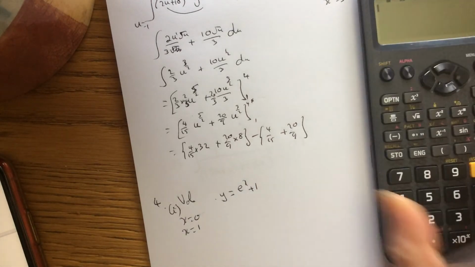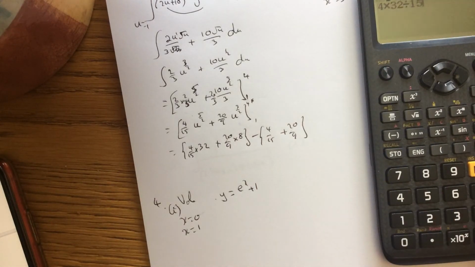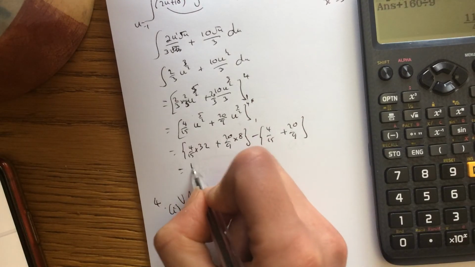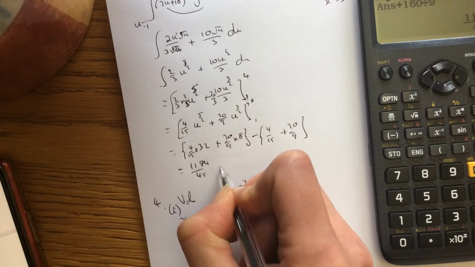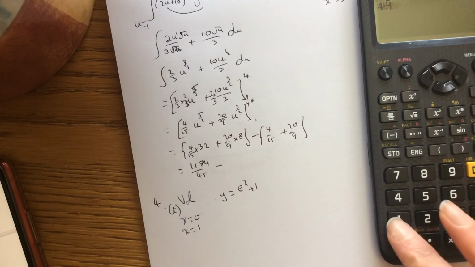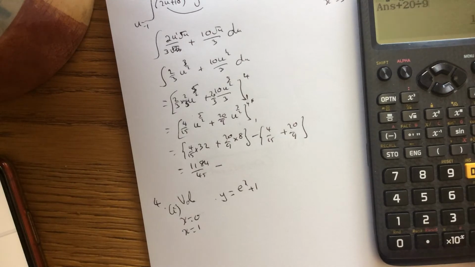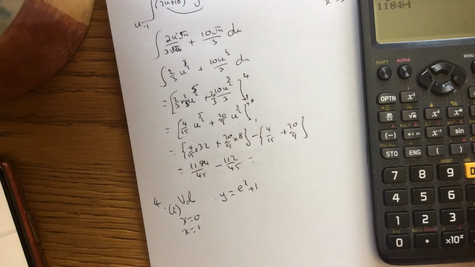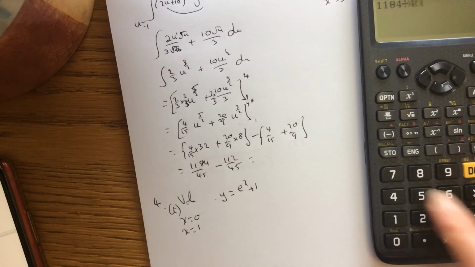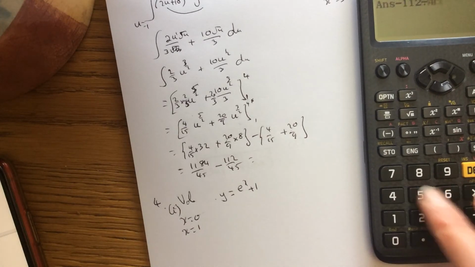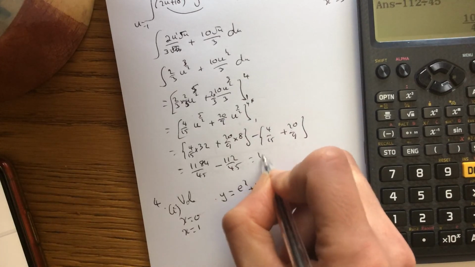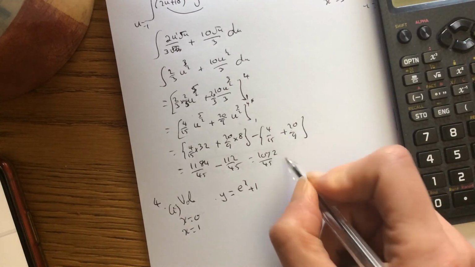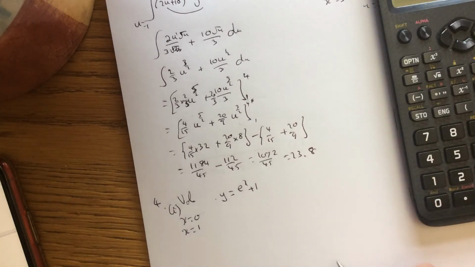So if you just work this out in your calculators, the first bracket hopefully is 1184 over 45, and the second bracket is 112 over 45. Just working this out to give you a final answer, I have got 107.2 over 45. I would give that to 3 significant figures, a bit more sensible answer.